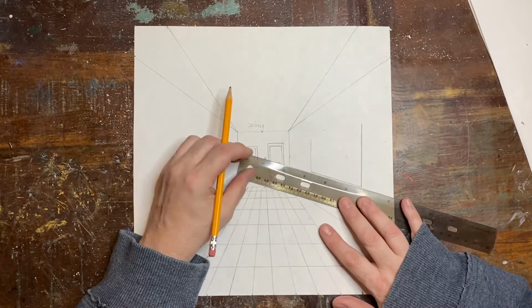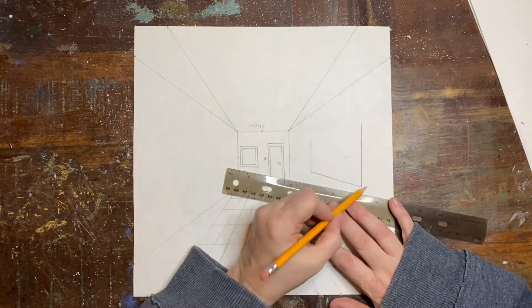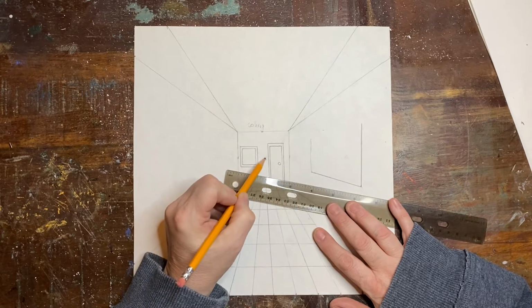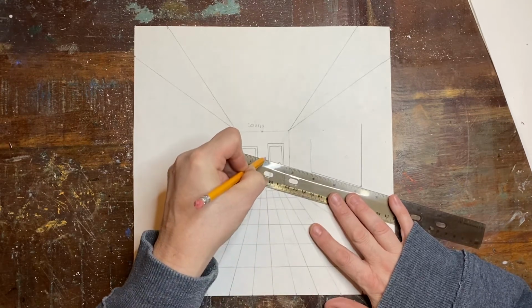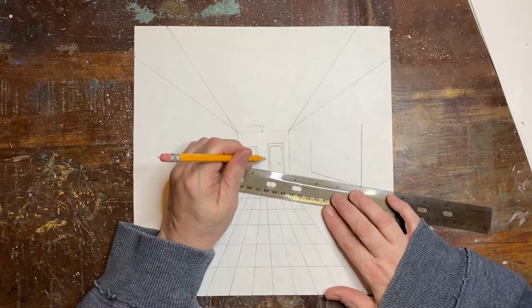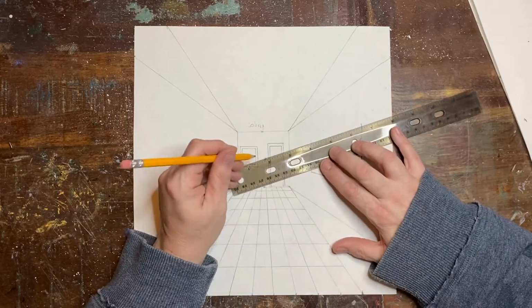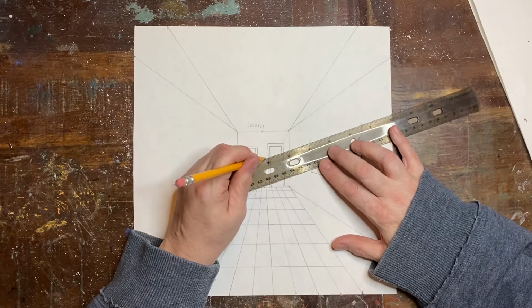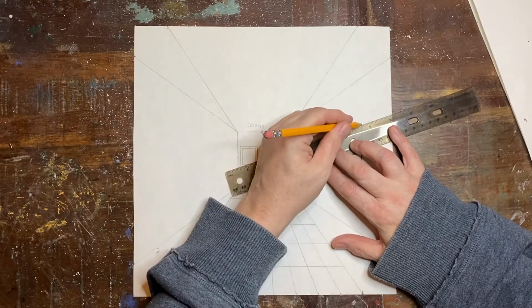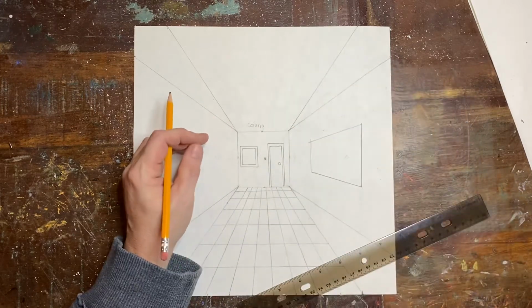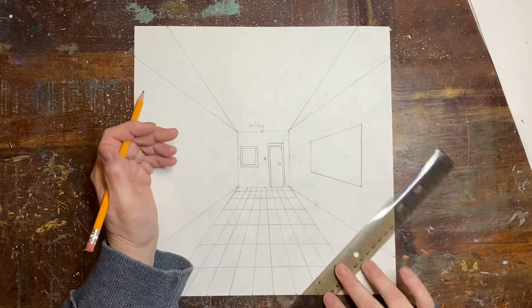So what I'm going to do, all I did was line up this corner with my vanishing point again. Now I'm going to line up this edge of this corner with my vanishing point again, and I'm going to draw that line. And that gives you the top and bottom of your window.